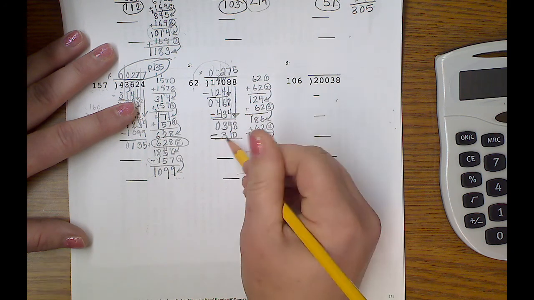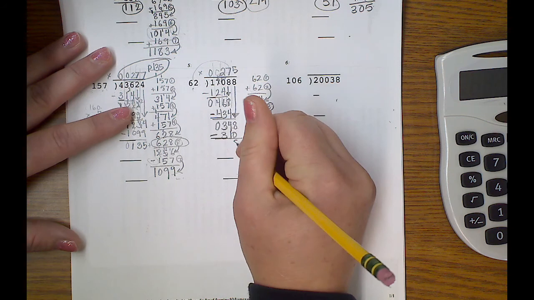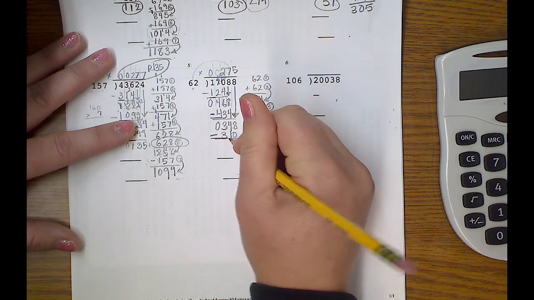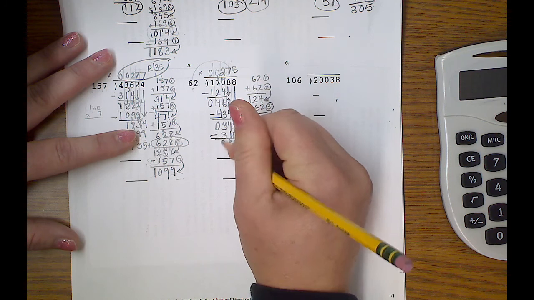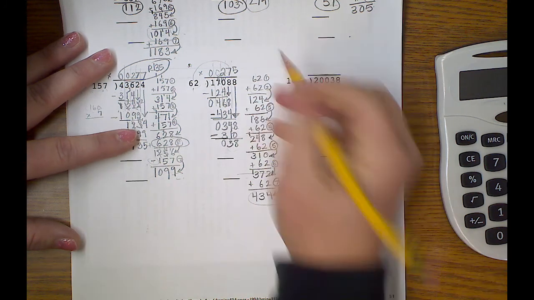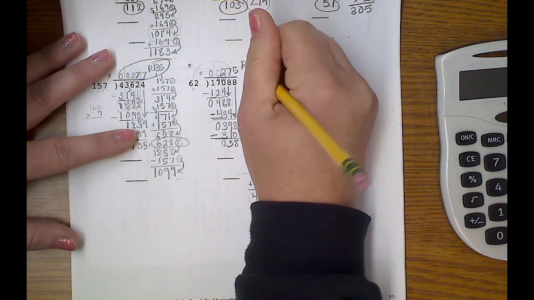348 minus 310. 8 take away 0 is 8. 40 take away 10 is 30. And 300 take away 300 is 0. So we have 38 left. We have a remainder of 38.